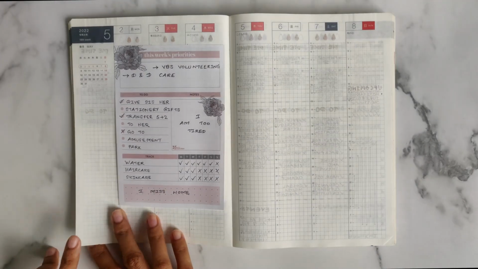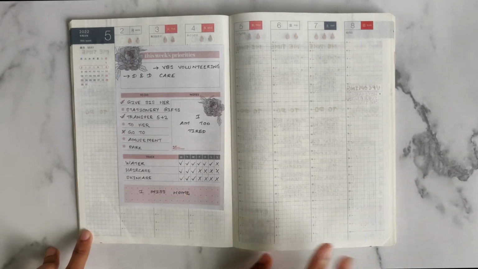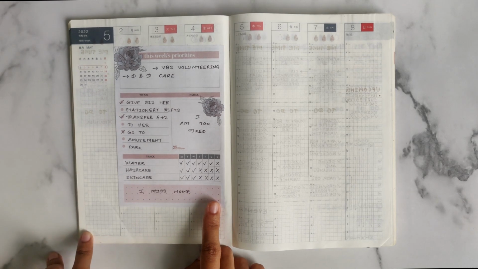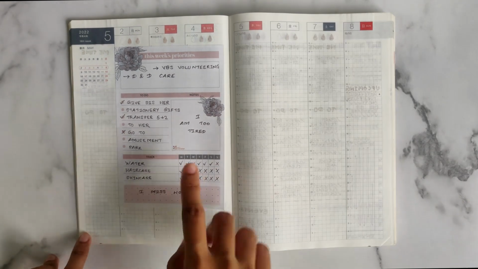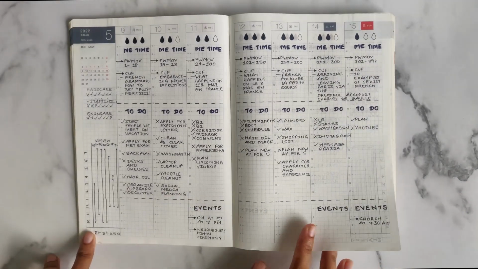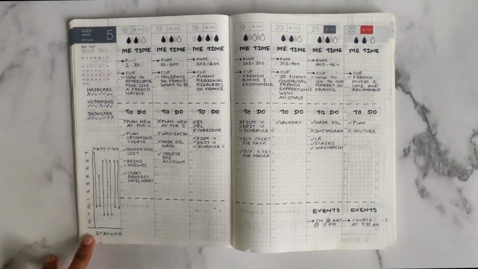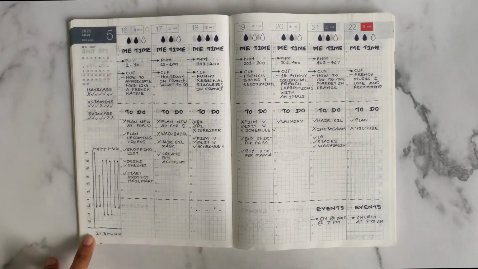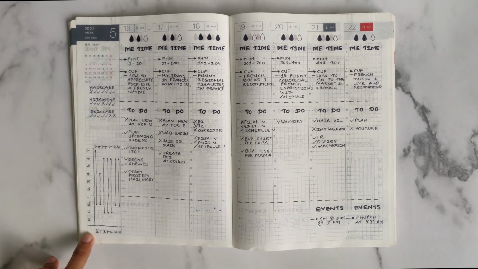So towards the month of May, this week I was not actually here. I was in a different place. So I just use this to write down the main things that happened, and that's about it. There are some days where I go and back plan. I don't always write the tasks and then tick them off. There are some days where I leave it blank.